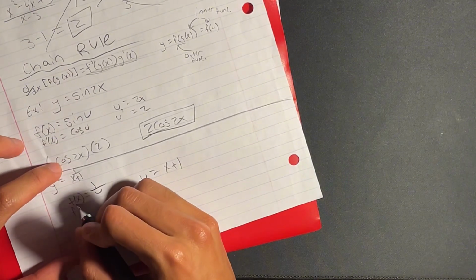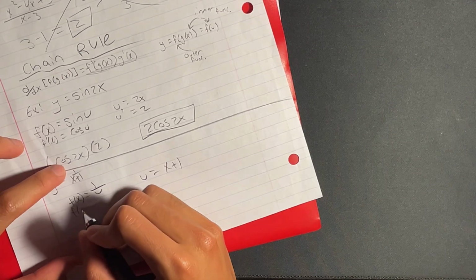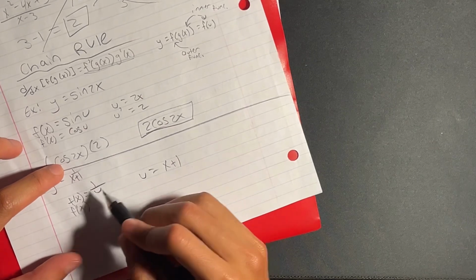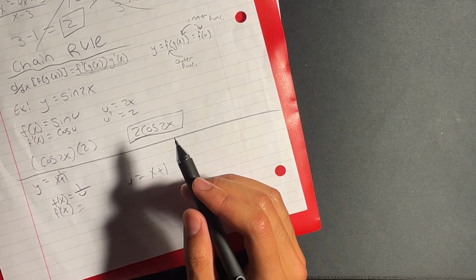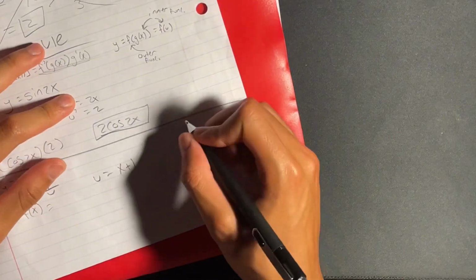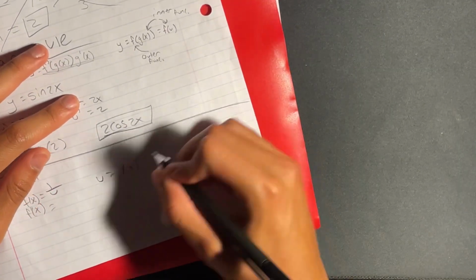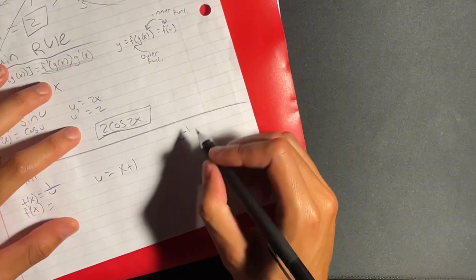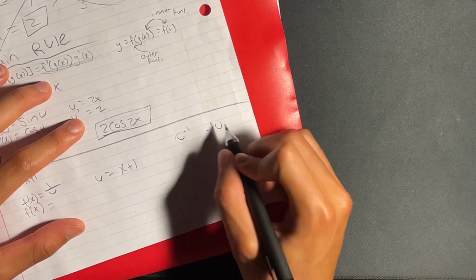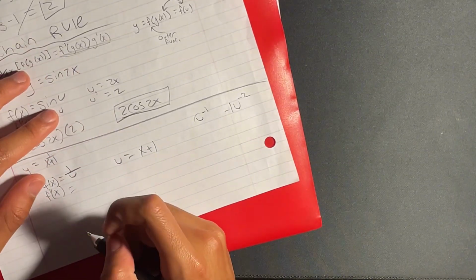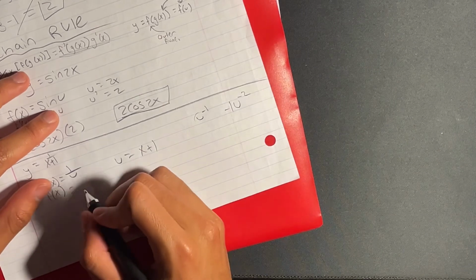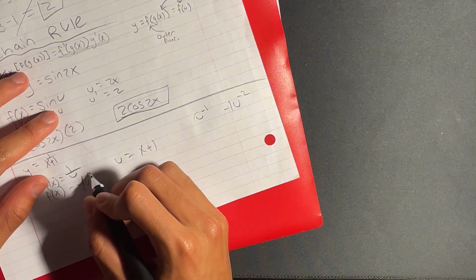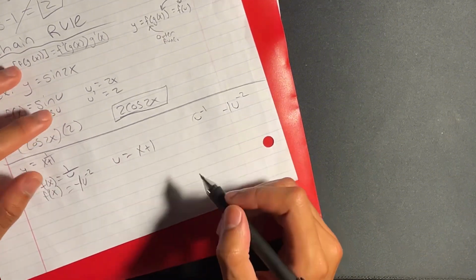And then we're going to find the derivatives. So 1 over u, we know that negative exponents equal fractions, so 1 over u is just u to the power of negative 1. We're going to bring that exponent down. It's going to be negative 1 u to the negative 2. We can just leave it like that. We don't have to convert it to fraction form yet.